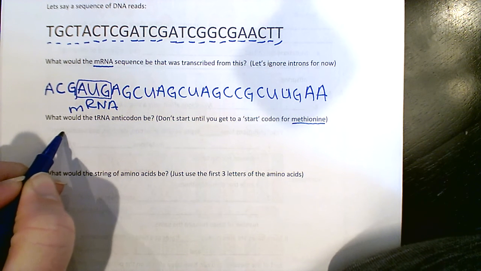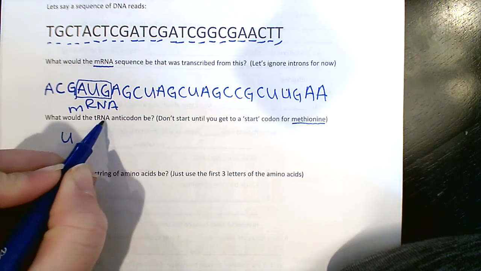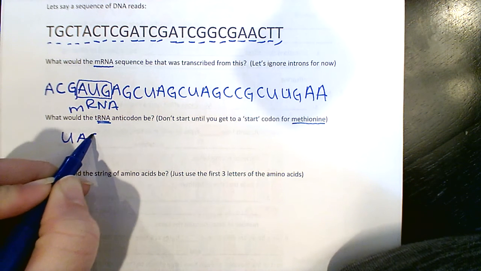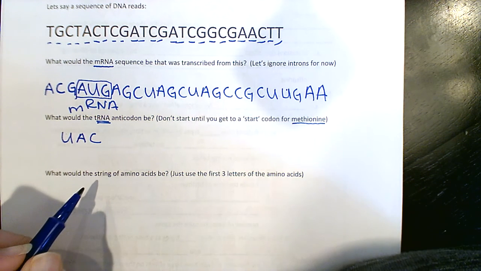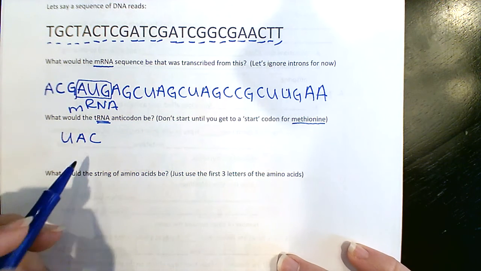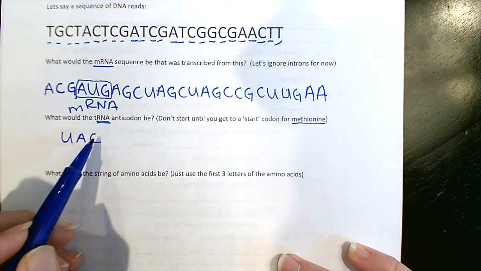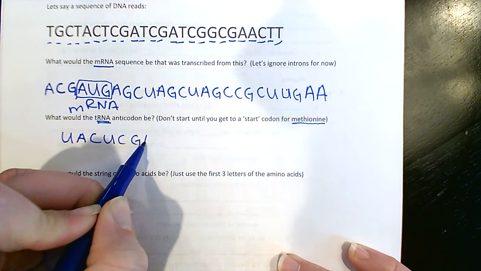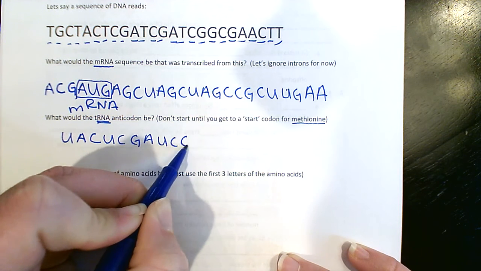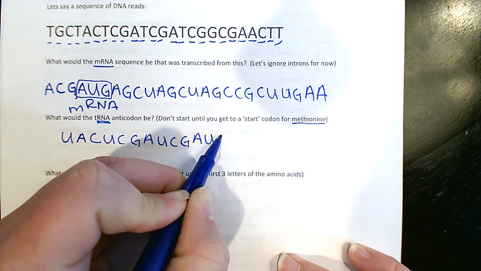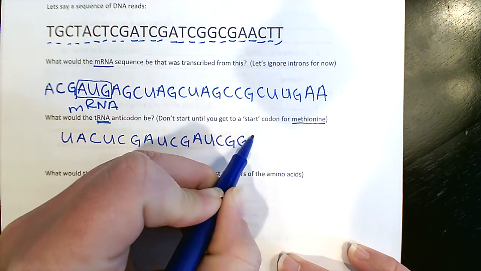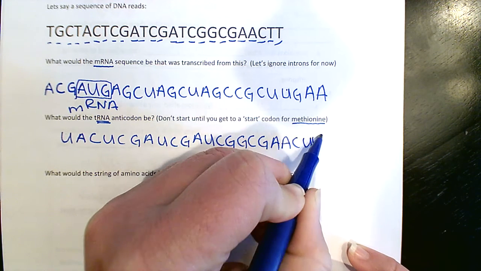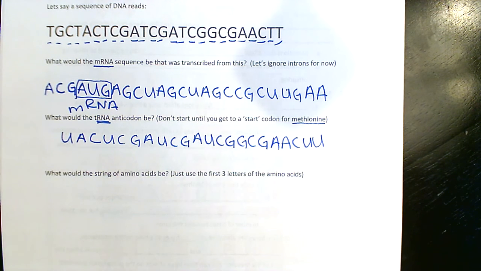And here we go. So then this is complementary. So we're still RNA, so U's instead of T's. So A with U, A, C. Again, I would encourage you to pause, try this on your own, and then double check against me. But here we go. Alright, so there is my tRNA.